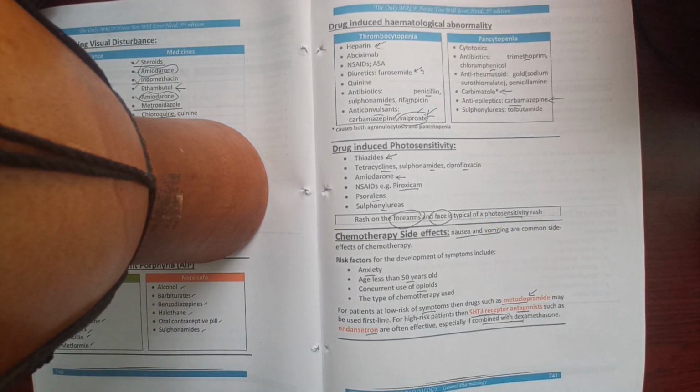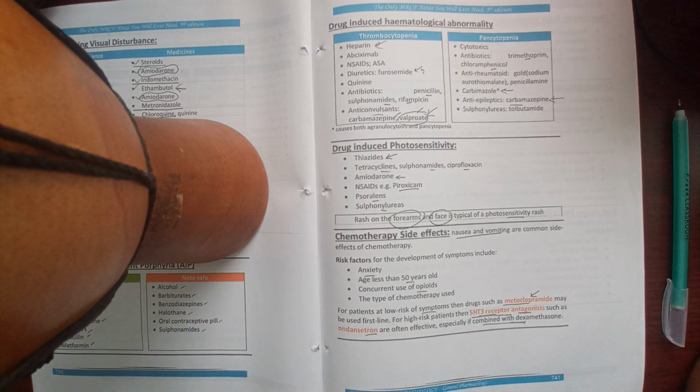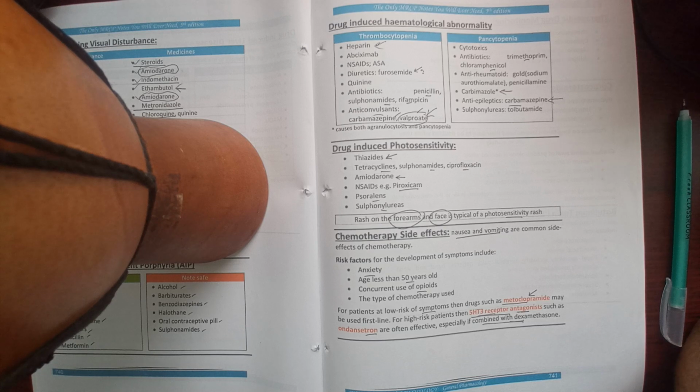Okay, drug-induced hematological abnormalities. A lot of lists will be available here, and you have to go through everything, remember everything. It's very interesting actually. Hematological abnormalities are what we find in everyday hospital rounds. Thrombocytopenia is something very common to see. Heparin, apixaban, NSAIDs, diuretics like furosemide can cause thrombocytopenia. Quinine, antibiotics like penicillin, sulfonamide, rifampicin, and also linezolid. Anticonvulsants like carbamazepine, valproate. All these can cause thrombocytopenia.